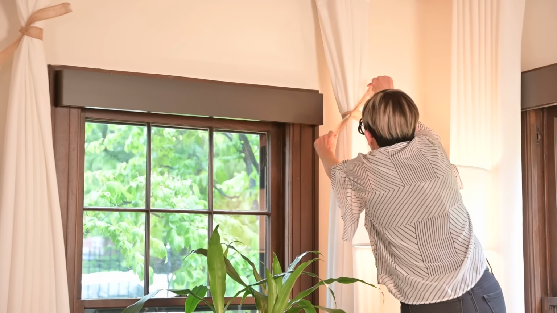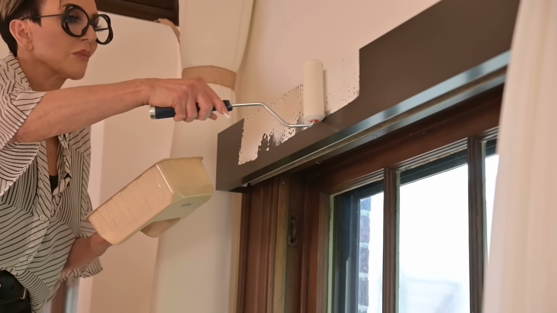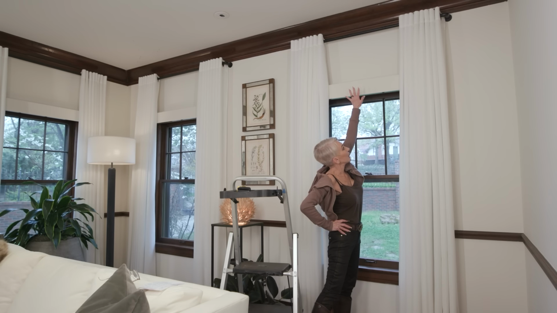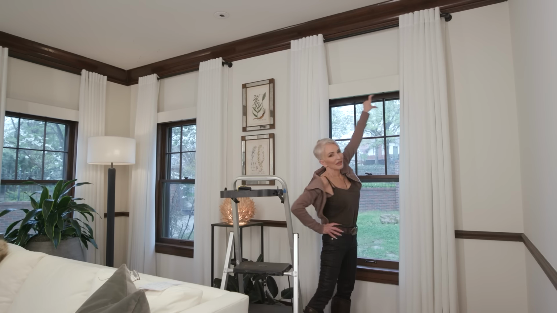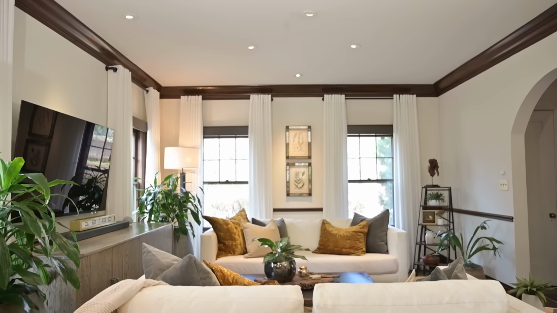You just paint it. I pulled my window treatments back and I literally just primed them and painted them the same exact color as the wall. The wall being white up here, this white looks so much better because a brown thing across here just cut it up with the crown molding. So I like it in white much better.